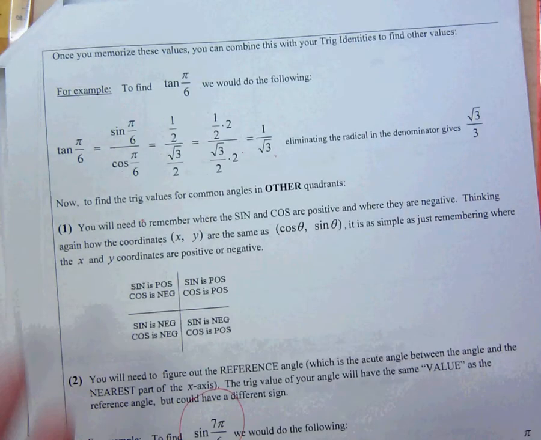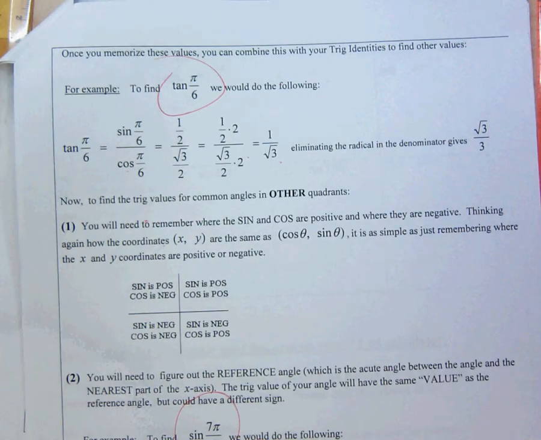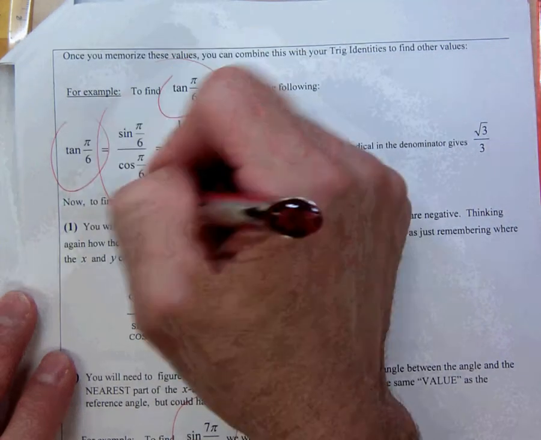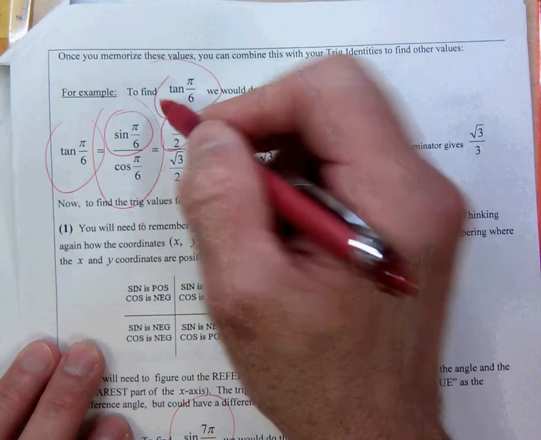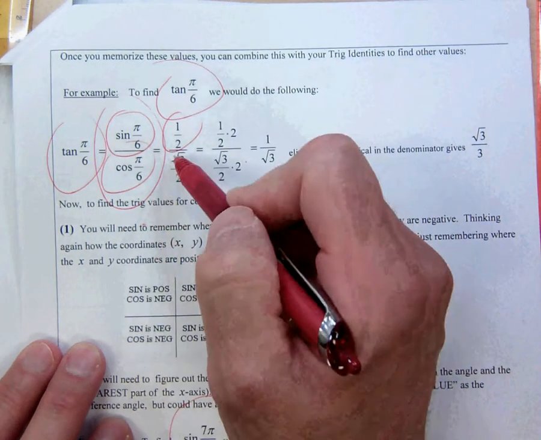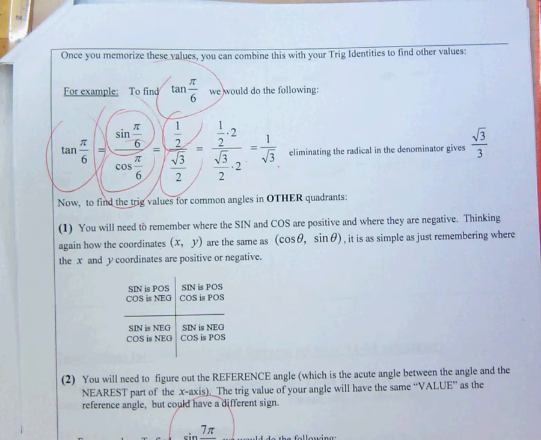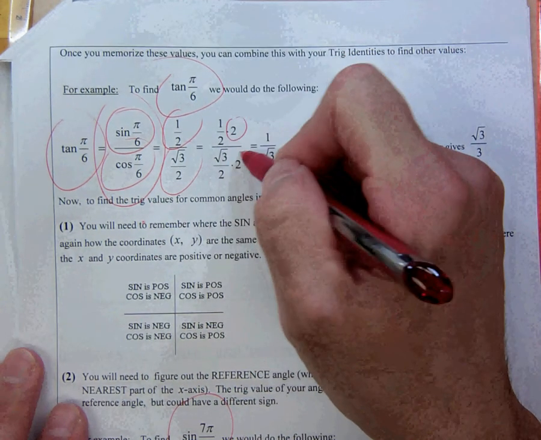Okay, suppose I ask you to find tangent of pi over 6 without a calculator. You better be able to do it. What are you going to do? You got to know the tangent, first of all, is sine over cosine. So you're going to write that. And then you've got this memorized. What is it? It's a half. You got this memorized. What is it? That. And then what's the trick earlier I showed you to clear out the complex fraction? Multiply top and bottom by the common denominator, which is what? 2. And then simplify, you get that.